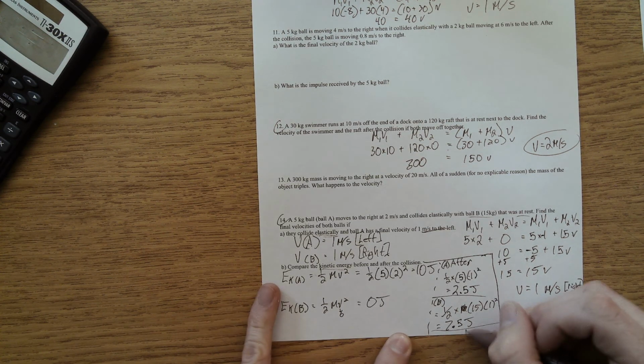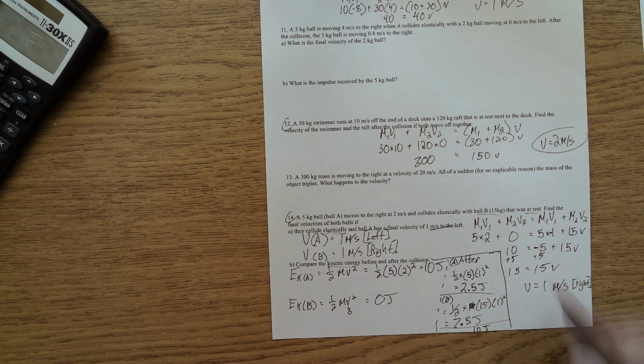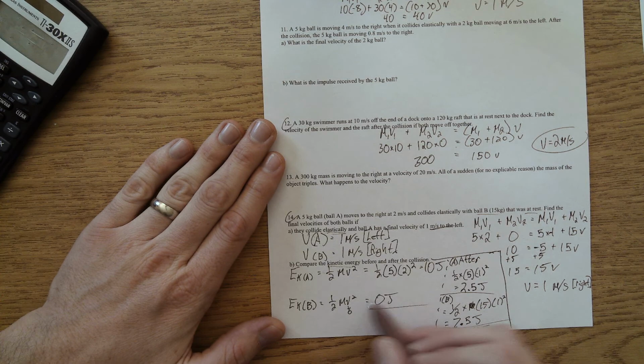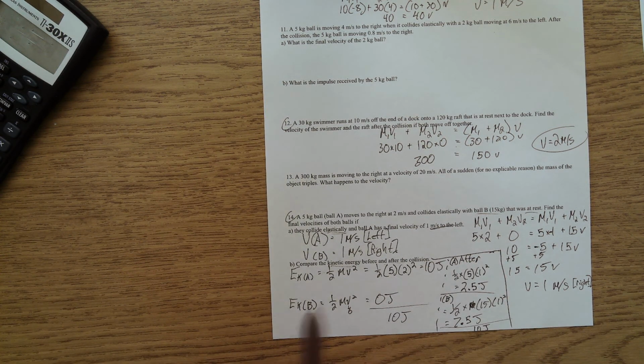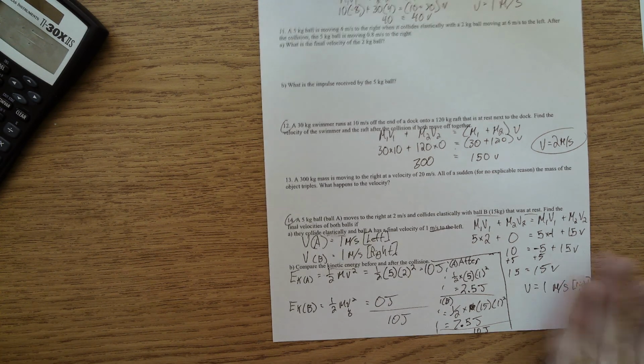right? After. And before, if we add 10 plus 0, we also have 10 joules. Kinetic energy was conserved. Okay, elastic collisions, kinetic energy is conserved. I think that's the point they were trying to get at on number 14.